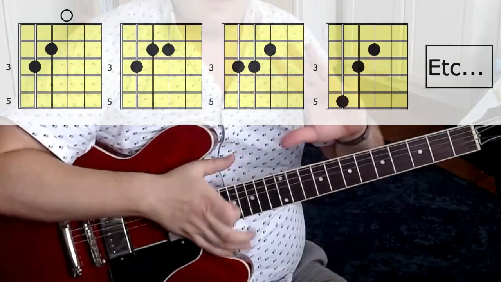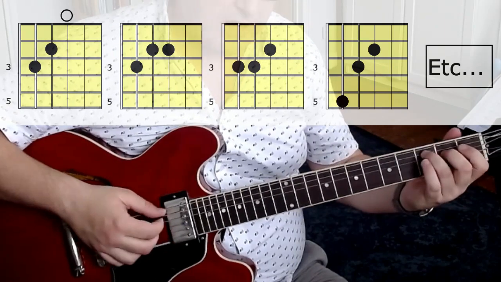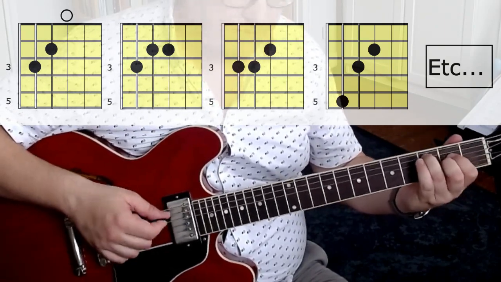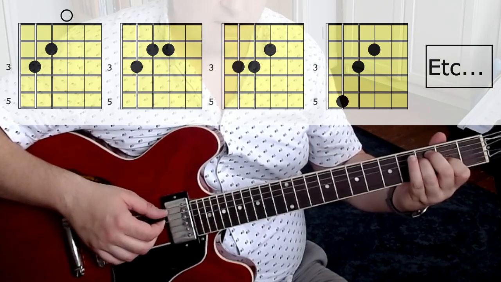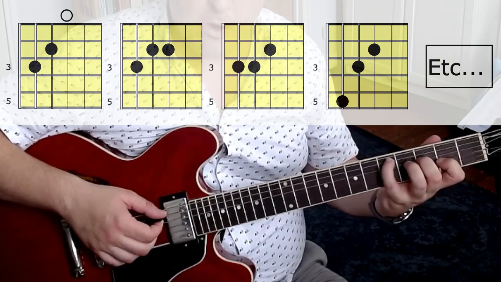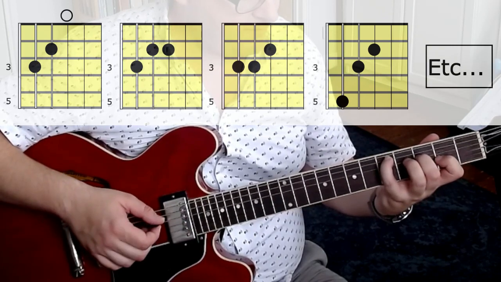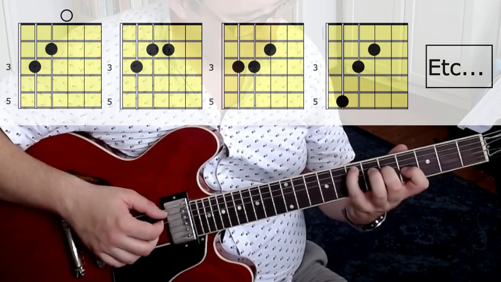Sounds pretty nice, right? We're going to do it in another string group now. We're just going to do it down here. C major again. Top, first inversion. Middle, second inversion. Bottom, root position. Going all the way up.